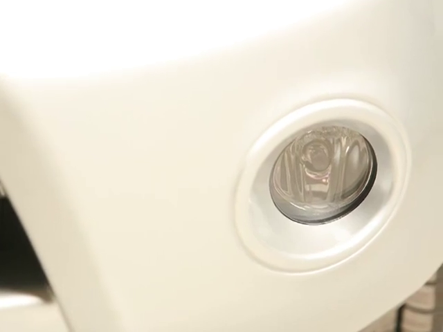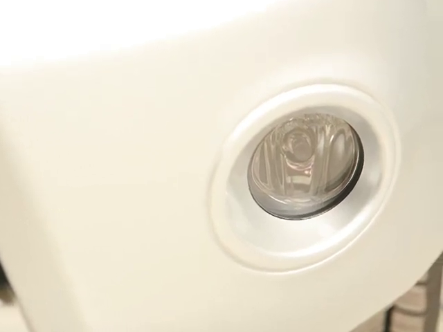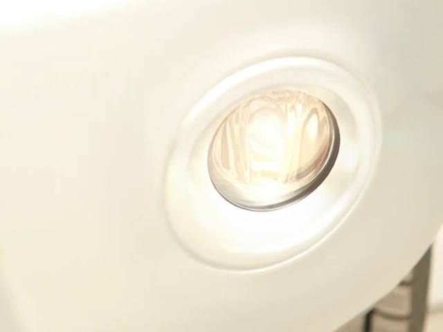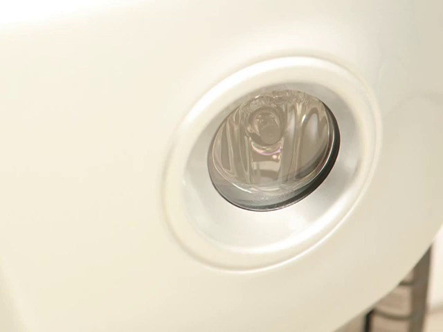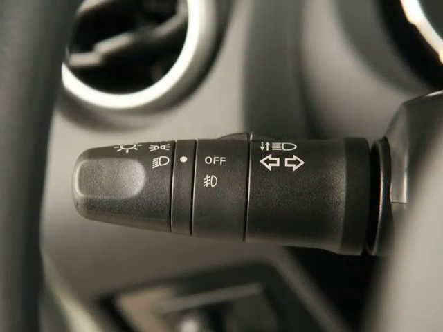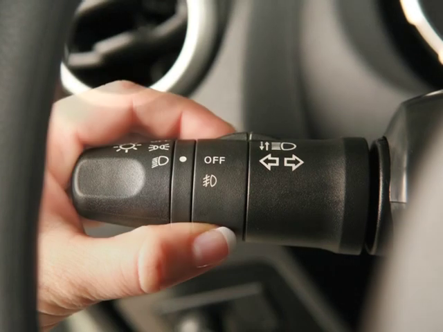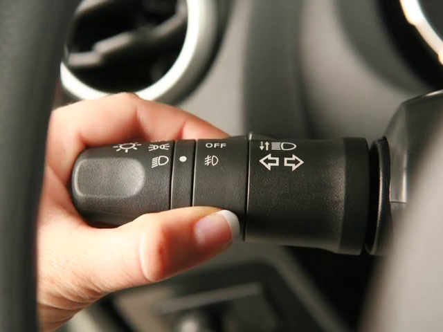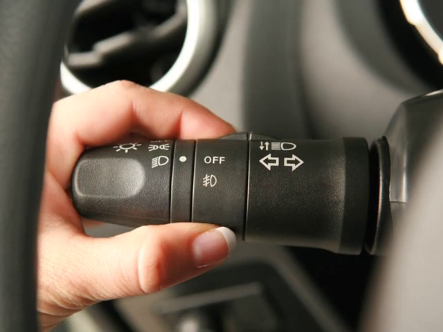Fog lights create a wide beam pattern, focused lower than the headlights. This minimizes reflected light and helps you see better in foggy conditions. If your vehicle is equipped with fog lights, here's how to activate them. Your headlights must be on and low beam selected. Then rotate the fog light switch to this position to turn fog lights on. Turn the switch to off to return to low beam and deactivate the fog lights.